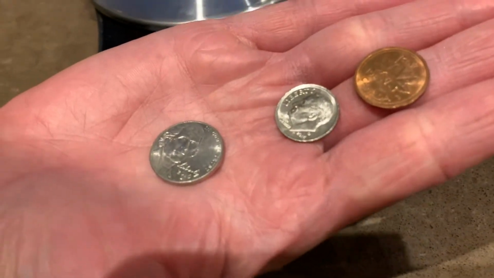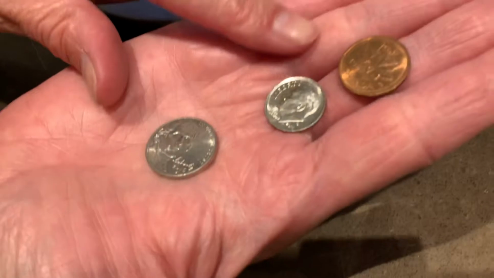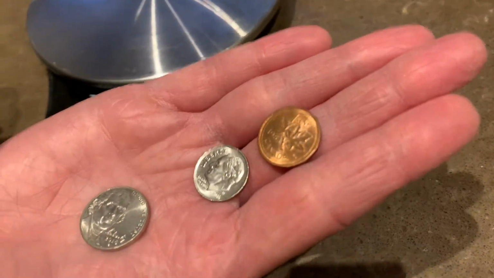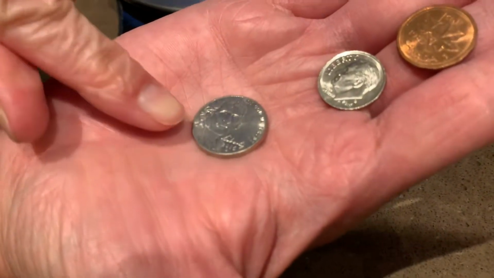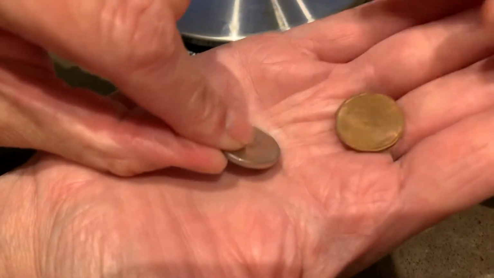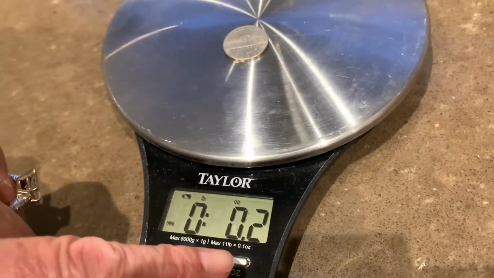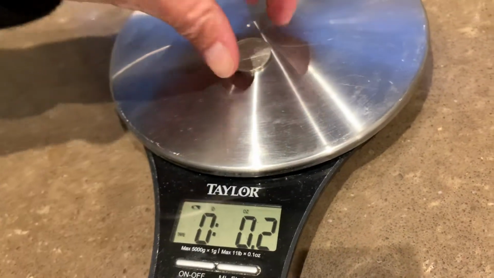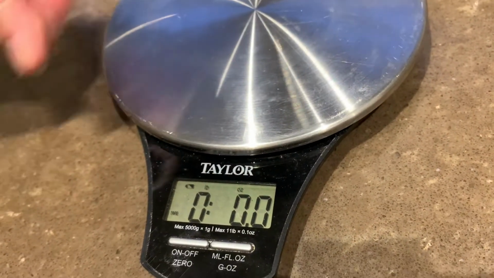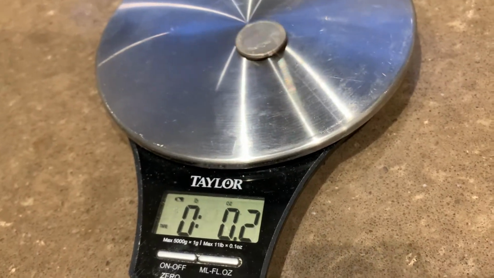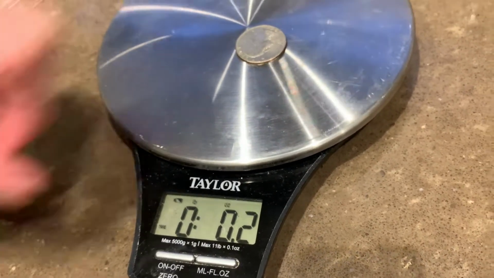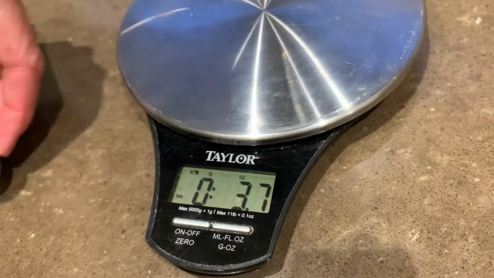This is really tough. We've got a nickel, a dime, and a penny. Just by guess, let's try this nickel. This isn't a penny. Oh no, we have the Canadian penny. It's 0.2 ounces. Hold on a second. Let's look at this. Oh my gosh, they're saying the quarter and that are the same weight.